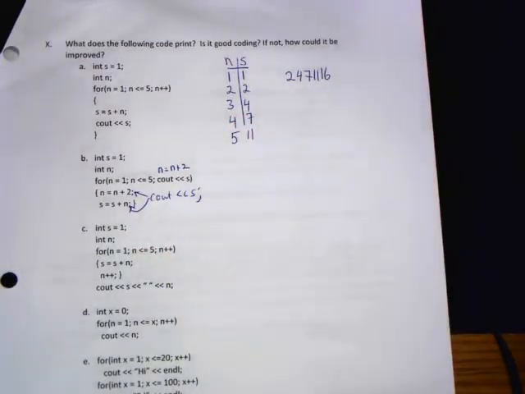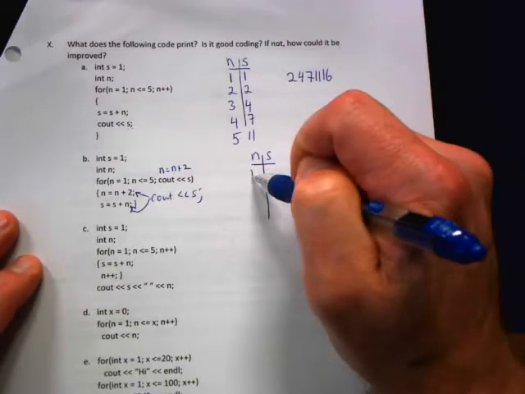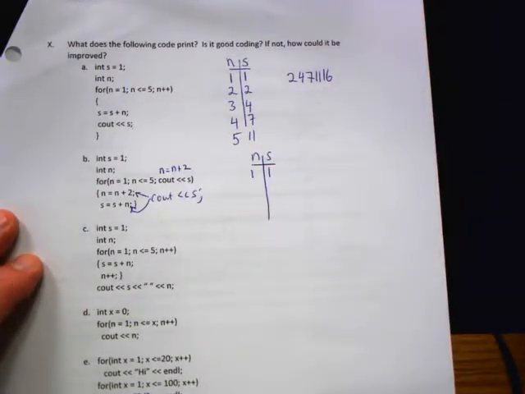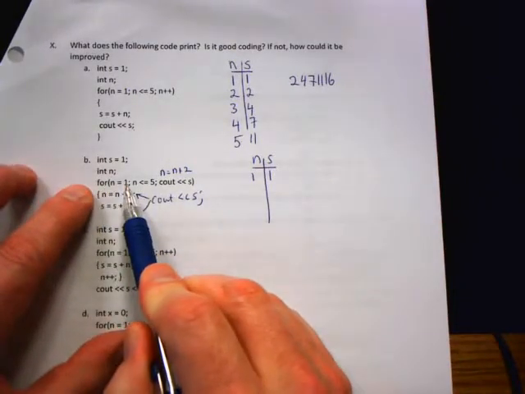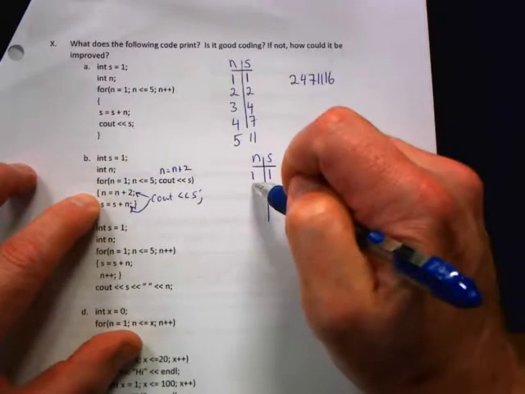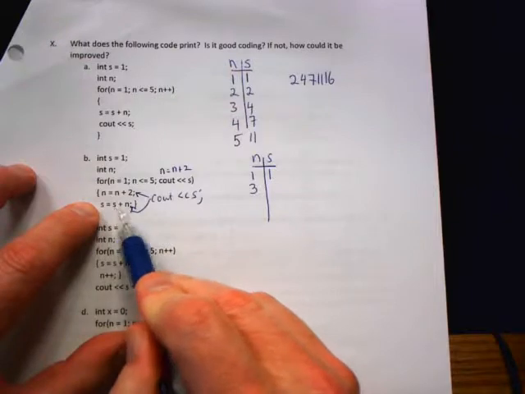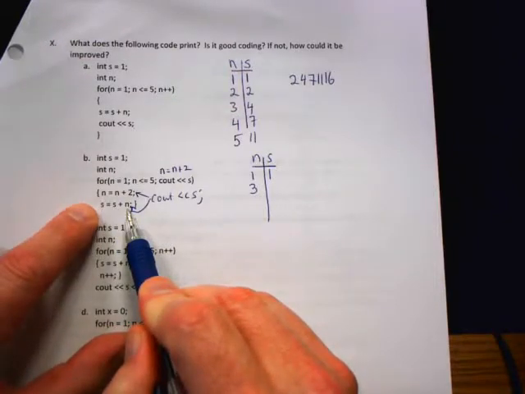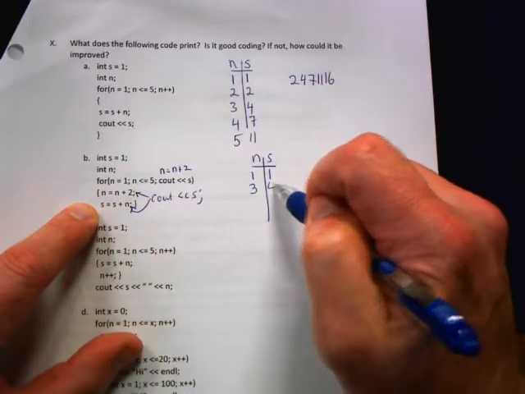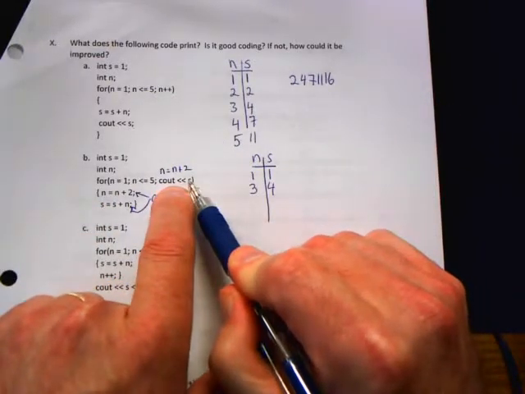But as this code is written, what will it print? Well, again, I think it helps to start with a little table. N and S both start at 1. So n equals 1. It's going to come into this loop, and n equals n plus 2, so n is now the number 3. S becomes 3 plus n. 3 plus n is 4. And then it prints. It tries to increment, but there's not an increment there, so it prints.